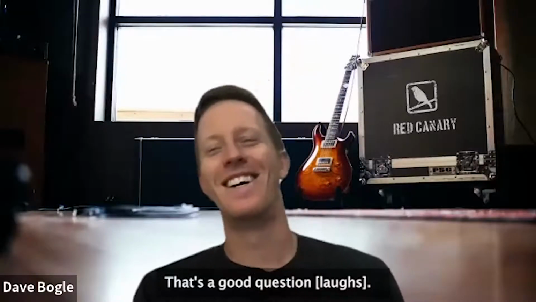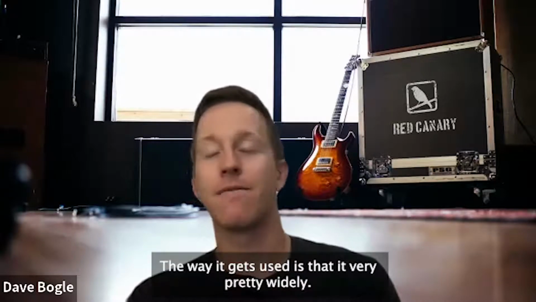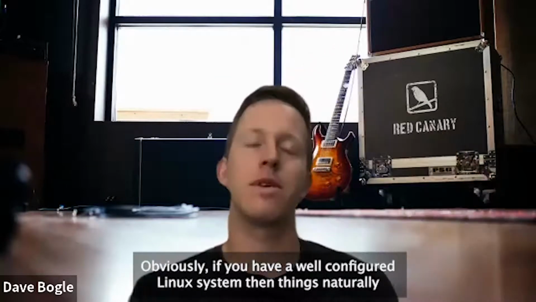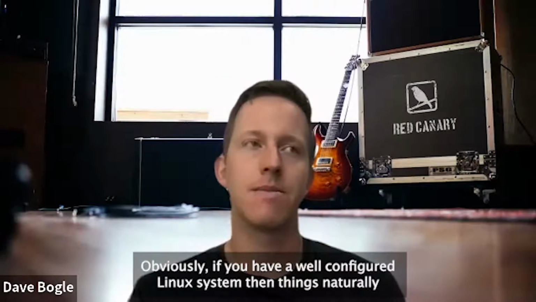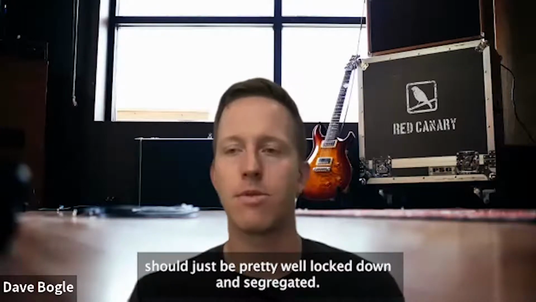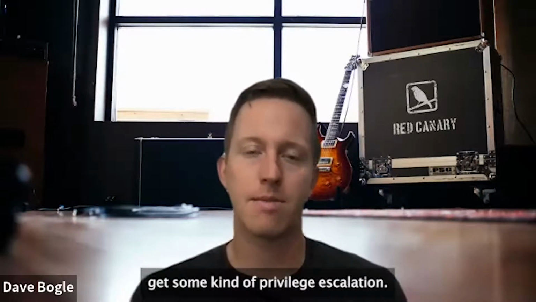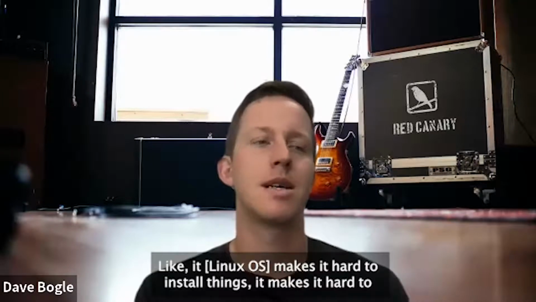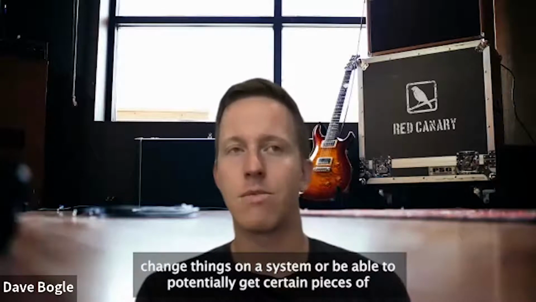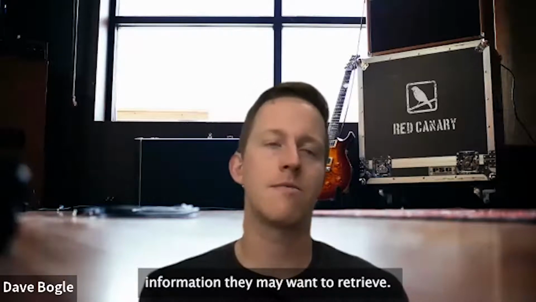That's a good question. And I'd say the way it gets used varies pretty widely. Obviously, if you have a well-configured Linux system, then things naturally should just be pretty well locked down and segregated. And so it makes it pretty tricky to do anything until you get some kind of privilege escalation, right? It makes it hard to install things, it makes it hard to change things on the system, or to potentially get certain pieces of information they might want to retrieve, right?